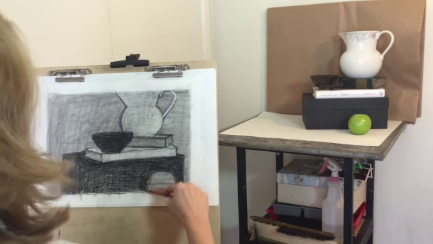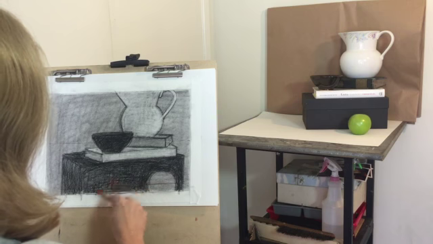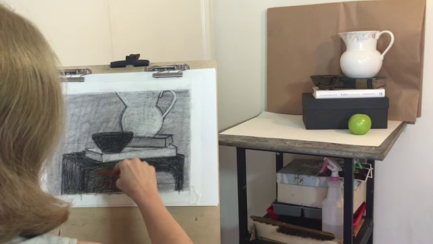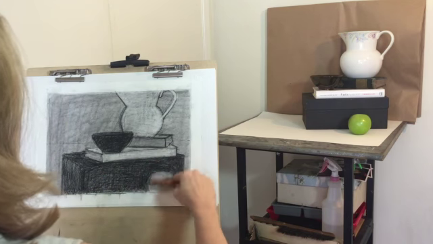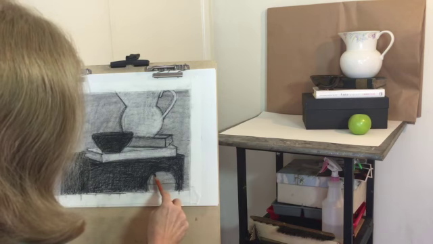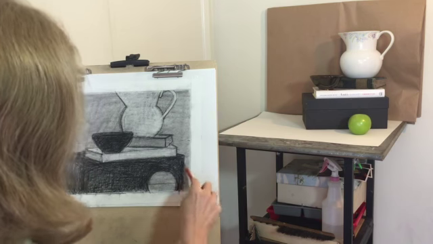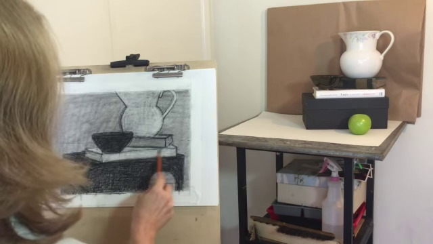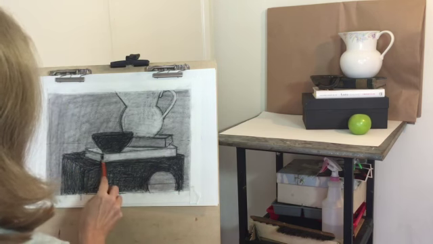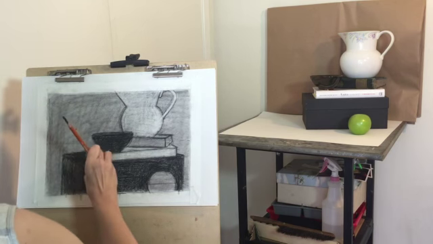And in order to fill in the little spaces, you can change the directions of your mark making. All right, I'm just going to clean up my apple shape there, put back some of the drawing that got erased out, and clean up a few spots.